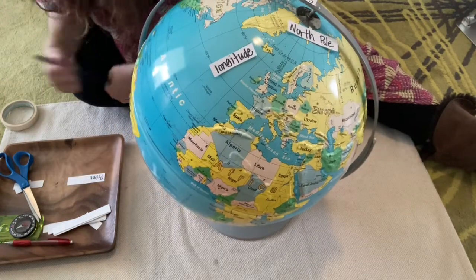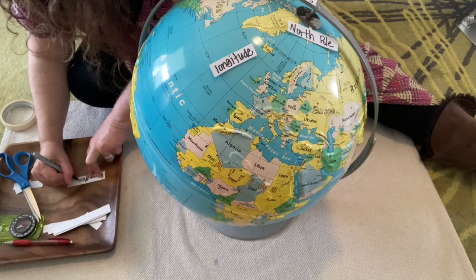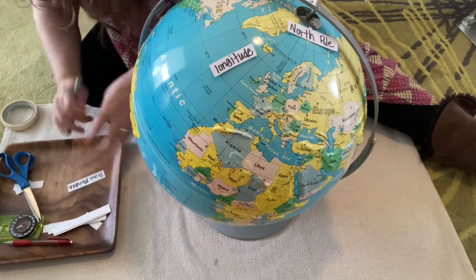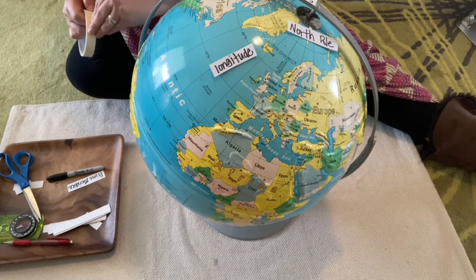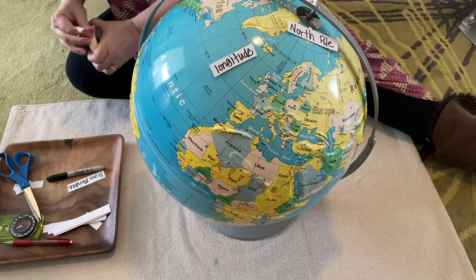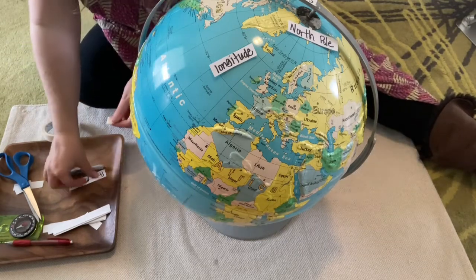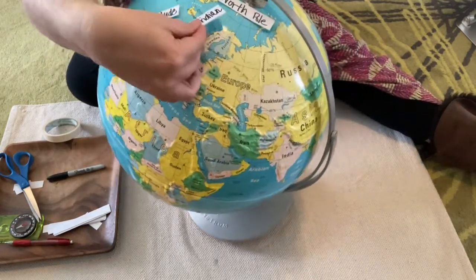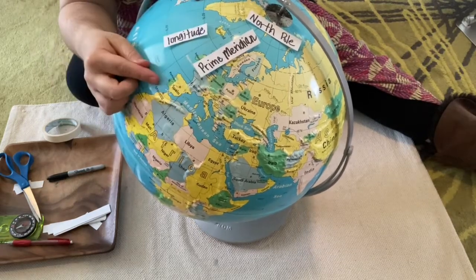So let's label that prime meridian, separating the east and the western hemispheres or halves. Okay. And it's already labeled, but we'll just put it right on top. Here is the prime meridian.